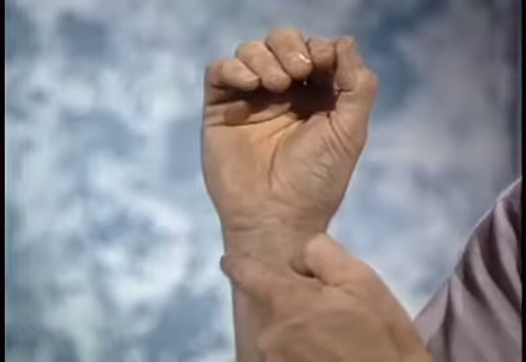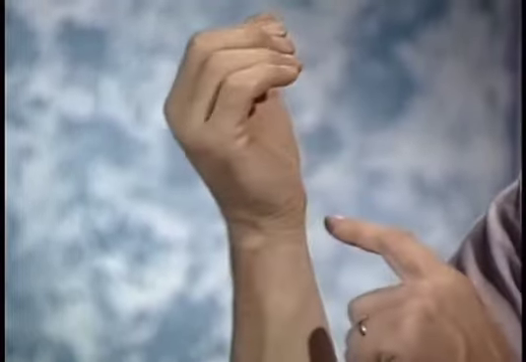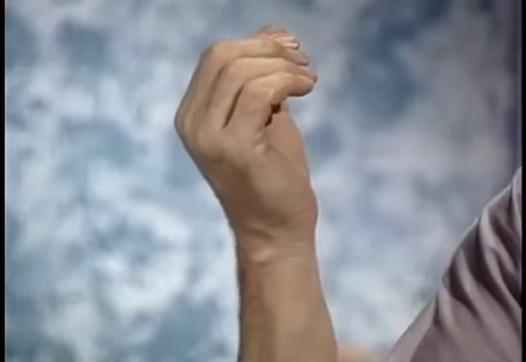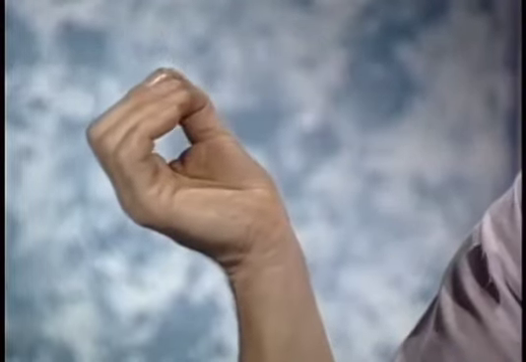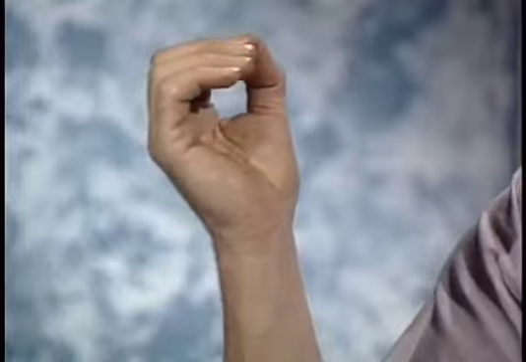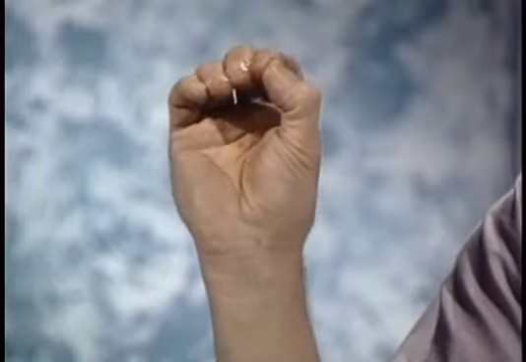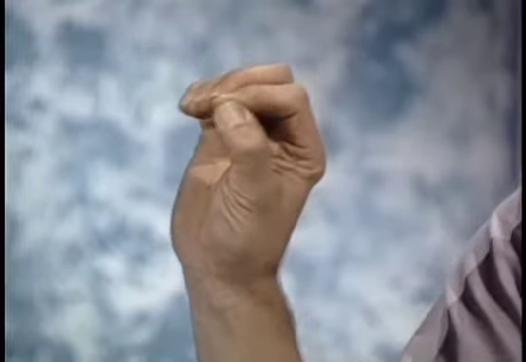The 2 collateral ligaments hold the bones together in radial deviation and ulnar deviation, and the radiocarpal ligaments hold them together in flexion and extension. The strength of the radiocarpal ligaments also ensures that when the radius rotates, the hand goes with it. Before we move on to look at the muscles, let's review what we've seen of the bones and joints.